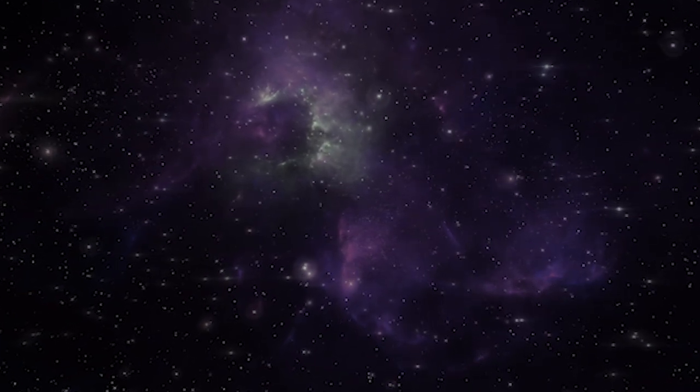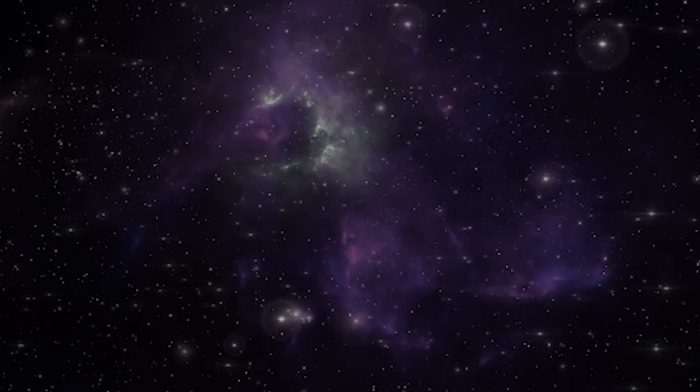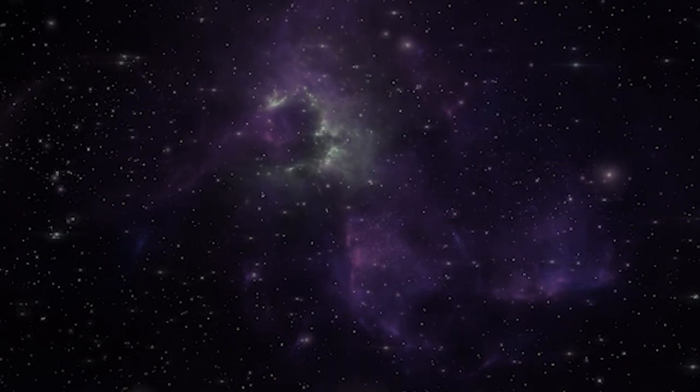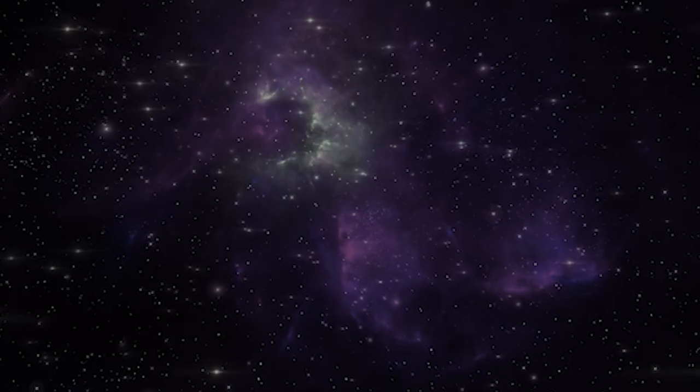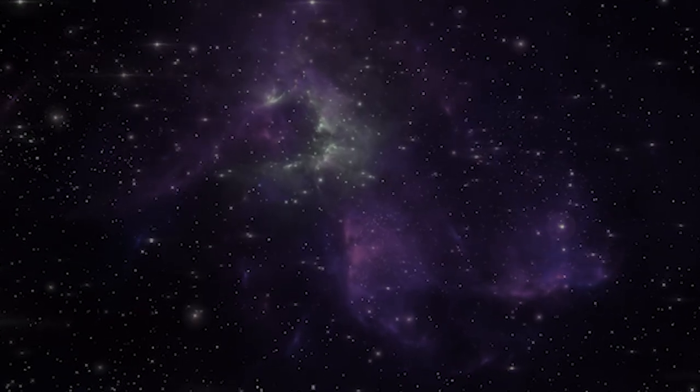The galaxy rotates slowly. A full rotation takes hundreds of millions of years. Stars orbit the center due to gravity. This motion is stable and predictable.